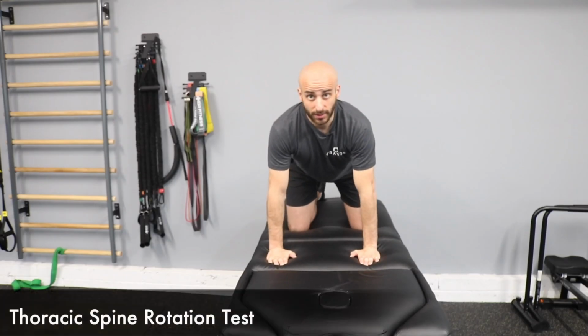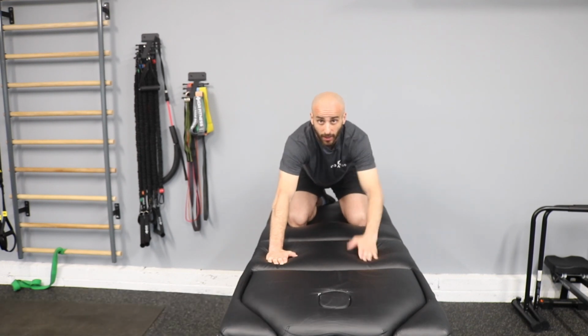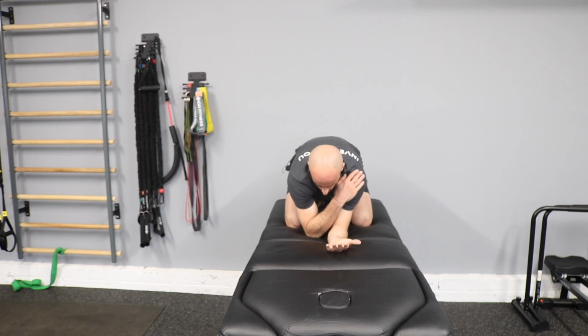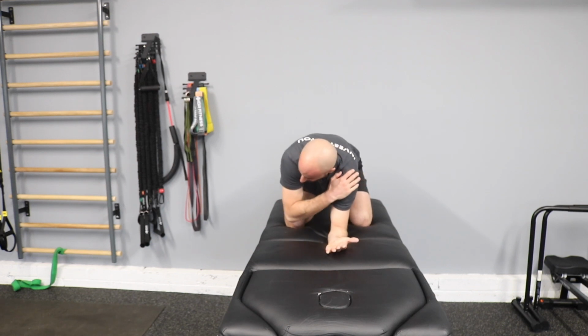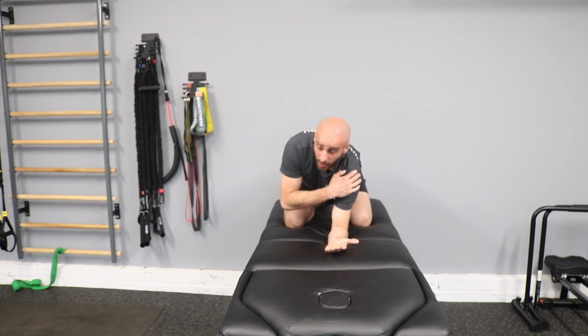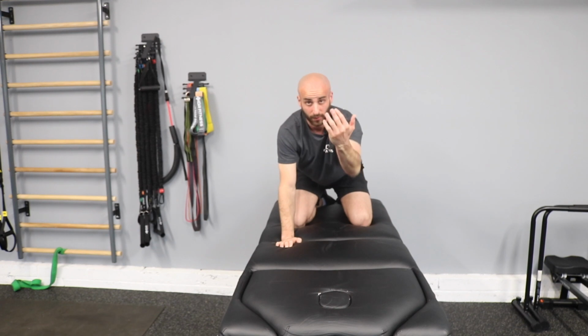So the test you're going to do is get on your hands and your knees, and you're going to rock your glutes all the way down to your heels. From here, forearms go together, cross one arm, and then rotate up towards the ceiling as far as you can, and stop when you feel restricted, like you can't go any further. A good idea is to film yourself doing it so that you can screenshot it and see where you're at in terms of your mobility.